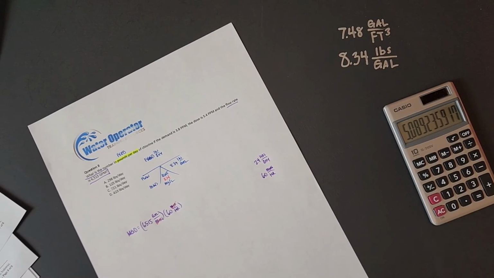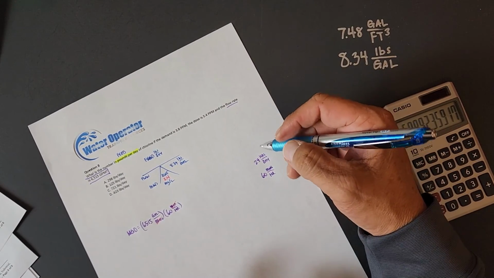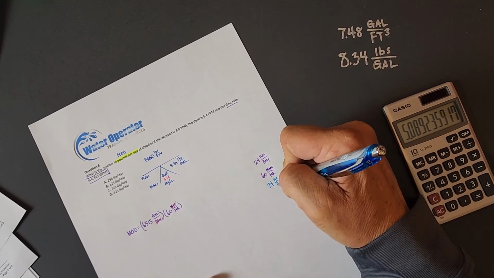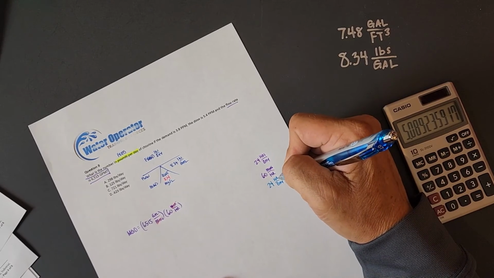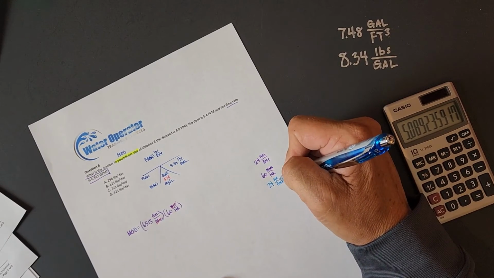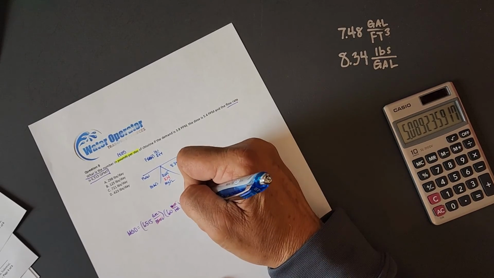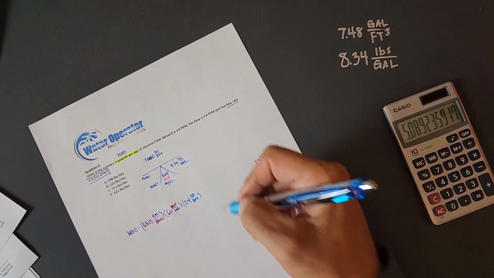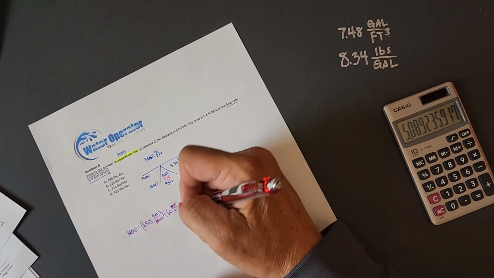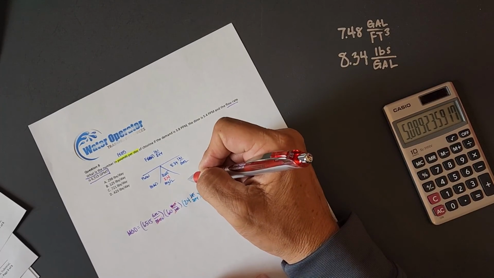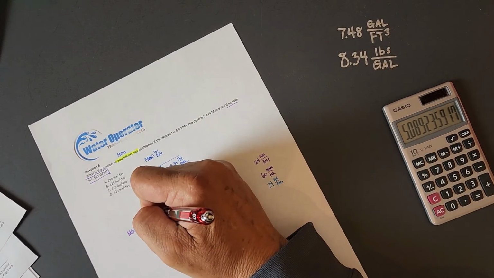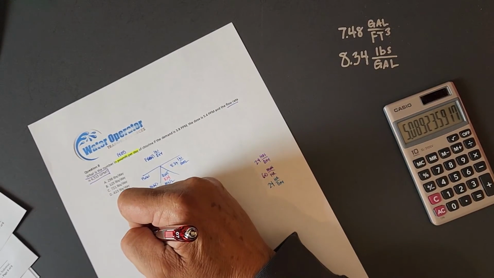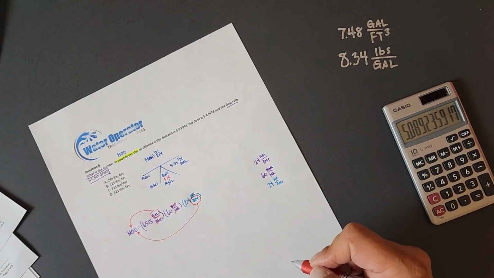I need to convert hours to day, so I know there are 24 hours to a day. Hour is above the division line here. It's below the division line here. I'll multiply it, which means I can cross cancel. Now I have gallons, which is here. I have day, which is there.